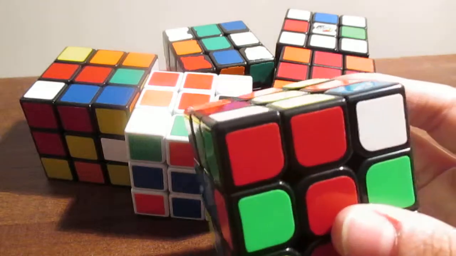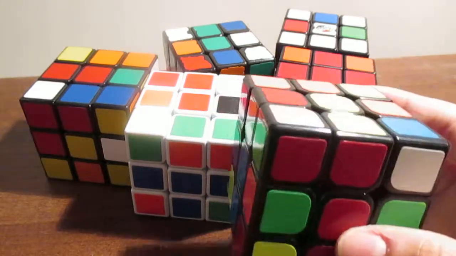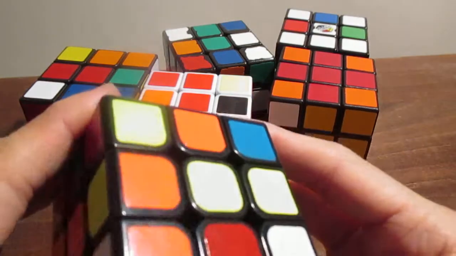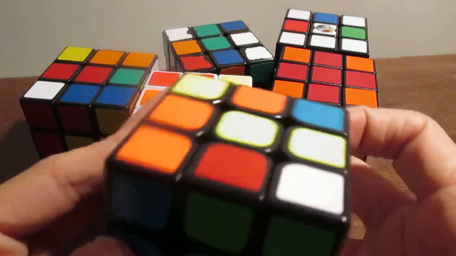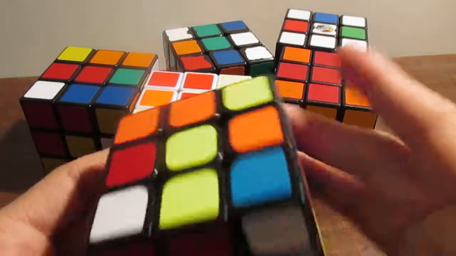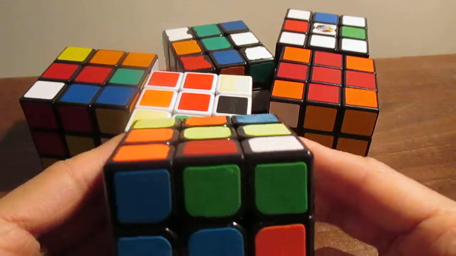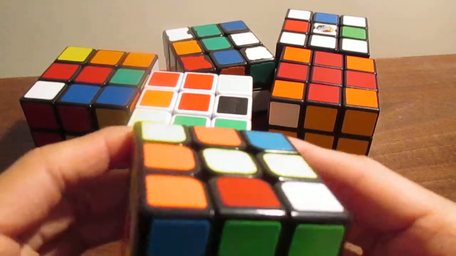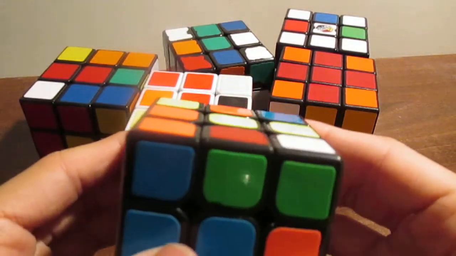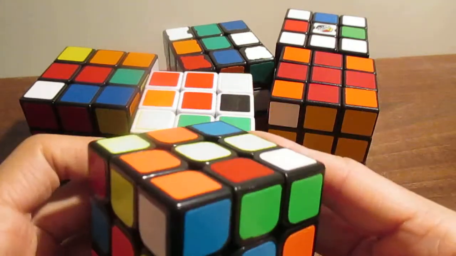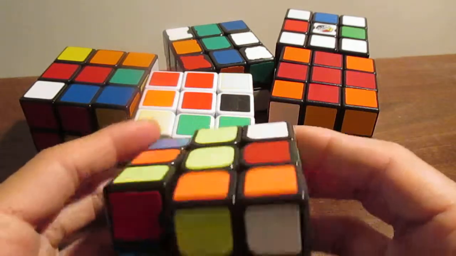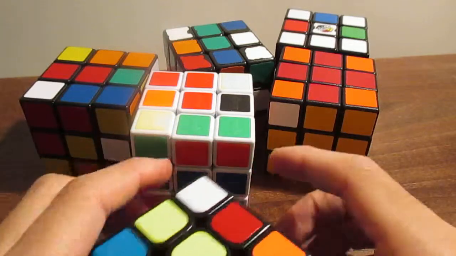There's more advanced layer by layer like Fridrich, CFOP, F2L methods like WV, VH, ZB, MGLS, SV, and others.